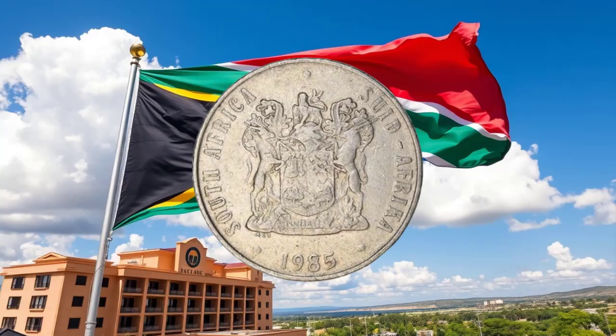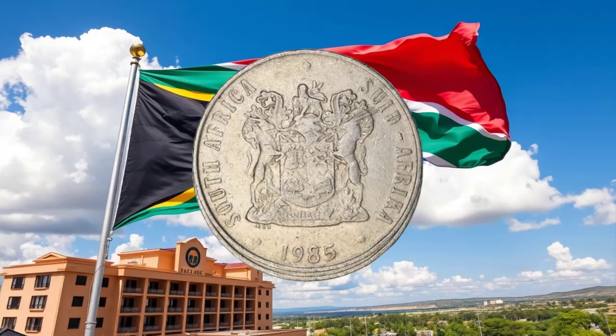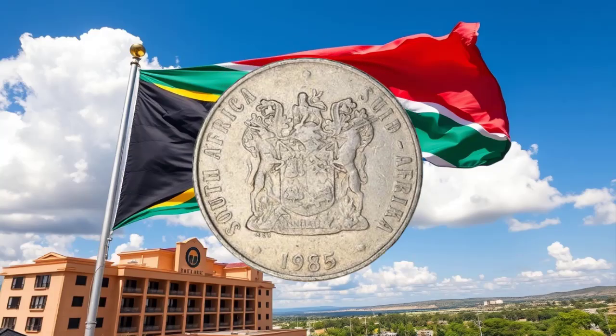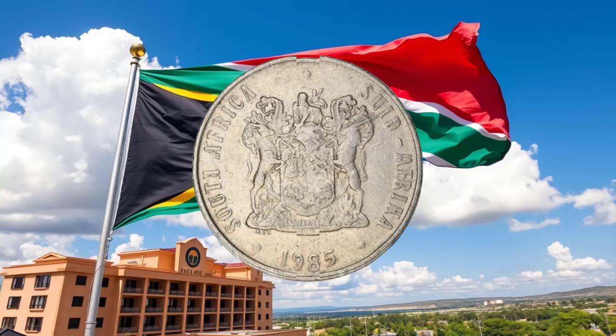There is also a proof version of the 1985 50 cent. Published coin records list approximately 9,859 proof examples. Proof coins are specially produced for collectors and generally have a different presentation from ordinary circulation strikes. If your 1985 coin has unusually sharp details and a distinctive proof-like appearance, it may deserve closer examination.